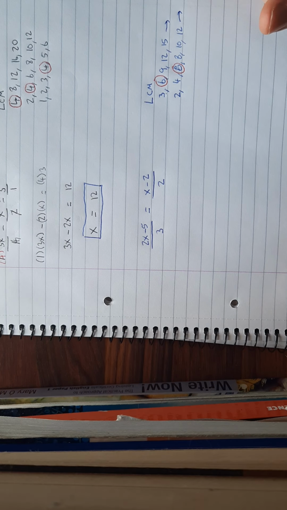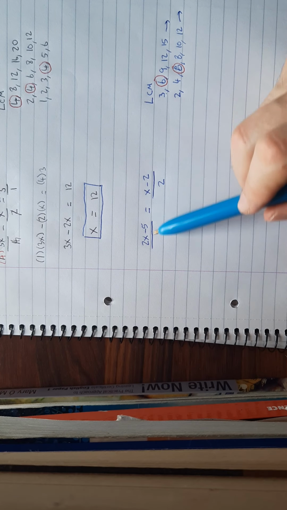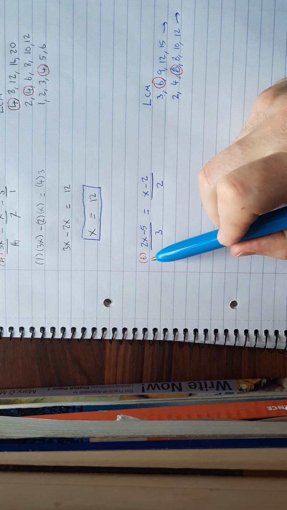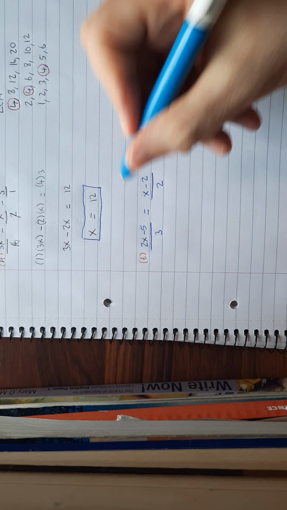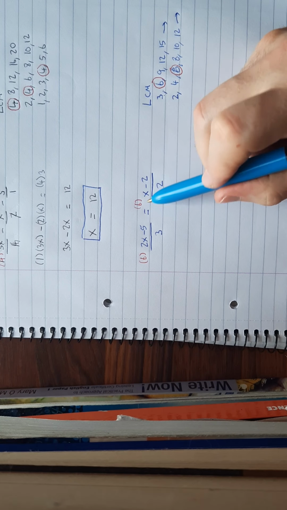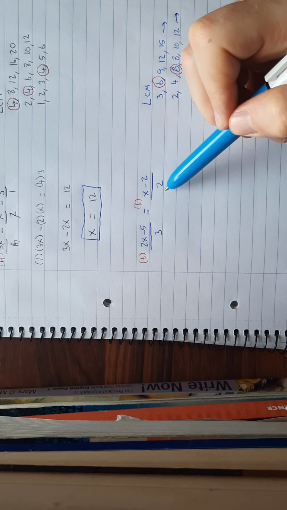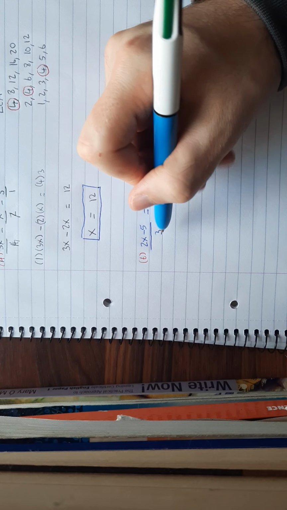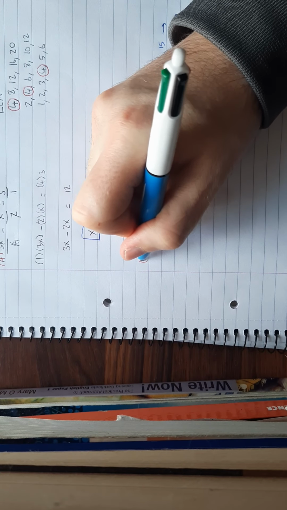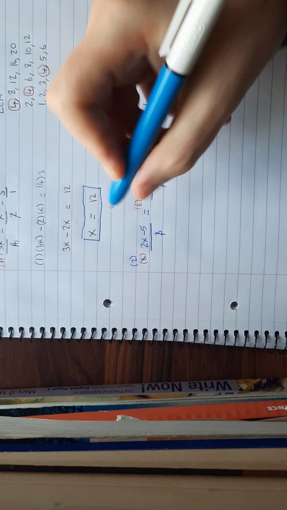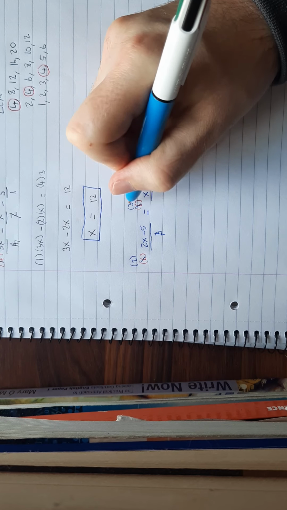So the next thing we do then is we take this lowest common multiple and we multiply each term by the lowest common multiple. So that's going to be 6. So that's 6 multiplied by this part, and it's also going to be 6 multiplied by this part here. Now what that enables us to do is get rid of the fractions. So 3 will divide into 6 2 times, and then 2 will divide into 6 3 times.